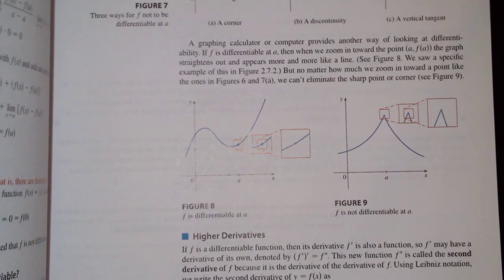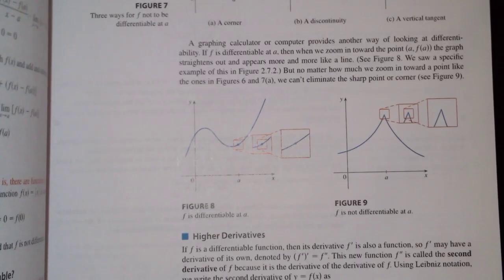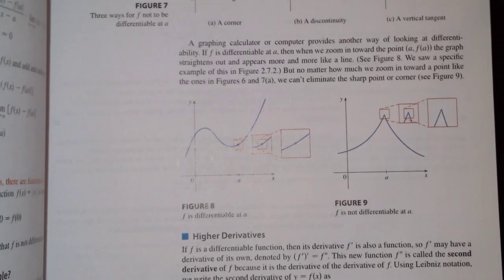A derivative is representing a slope, right? So let me ask you this question. What other types of problems can I have when I look at the slope of a tangent line? What kind of lines mess up slopes?